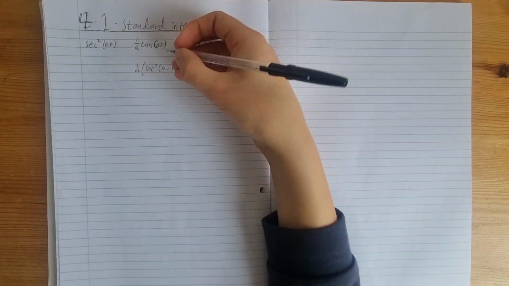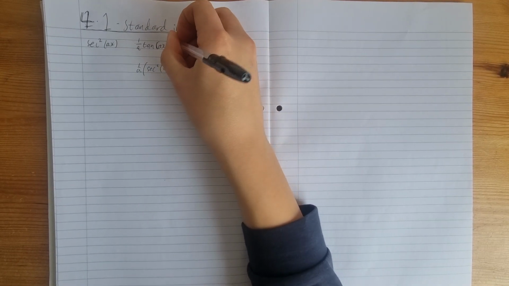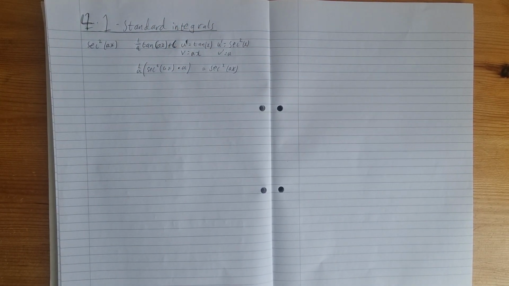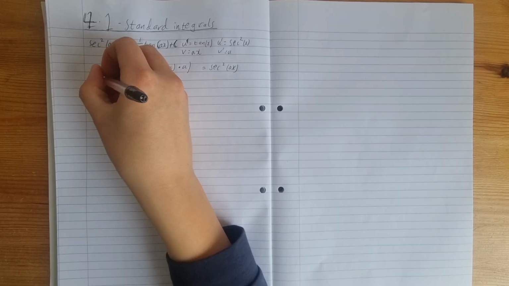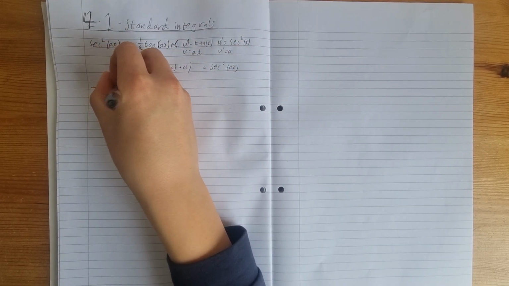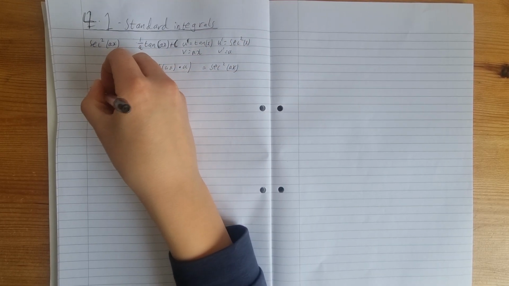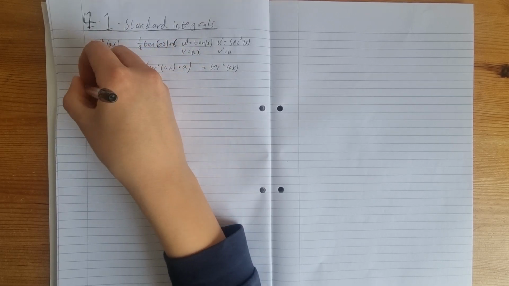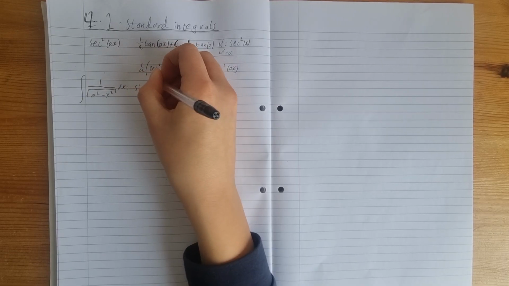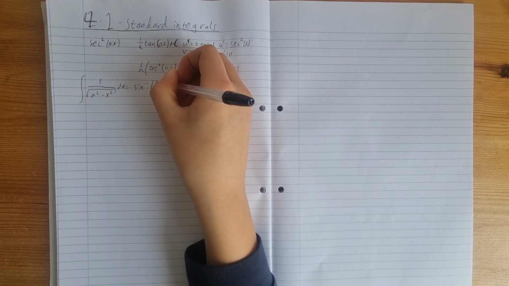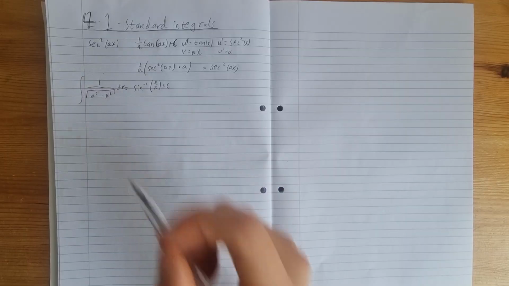But that's not all, because remember, it's an integral, so we need the plus c. So this means that the integral of secant squared ax with respect to x is 1 over a tan of ax plus c. Now, we won't go through the whole deriving it every time, but I'm going to show you the others. So we have 1 over root a squared minus x squared. Its integral with respect to x is equal to sine inverse of x over a plus c.